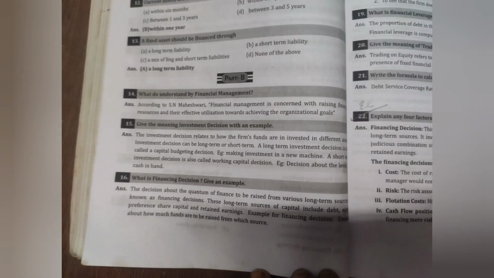So what do you understand by financial management? It is concerned with raising financial resources for the effective utilization toward achieving the organizational goal. What is investment decision? It relates to how the firm's funds should be invested in different assets. Investment decision can be long term and even can be short term.